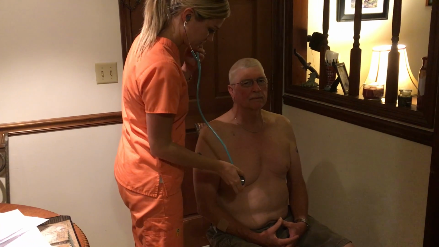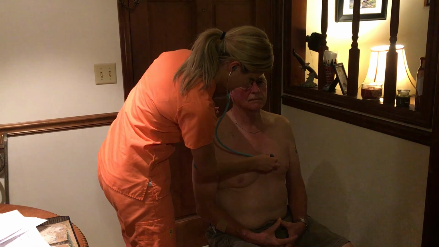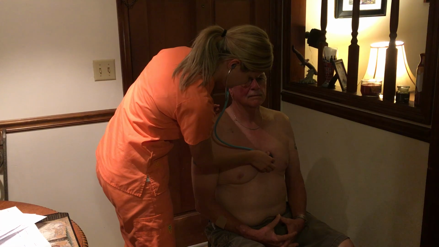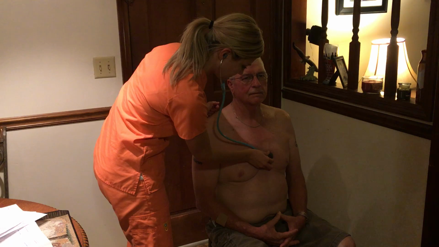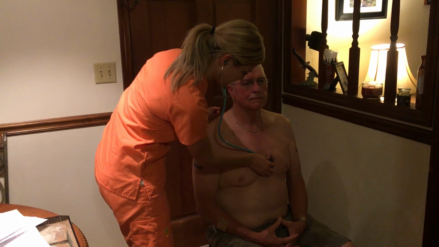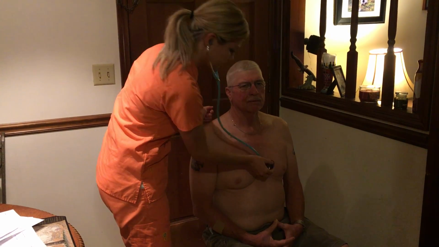We're going to go to the tricuspid valve. It's in the 4th intercostal space at the left sternal border. Again, I heard S1, S2, no S3 or S4, or any other irregular heart rhythms.